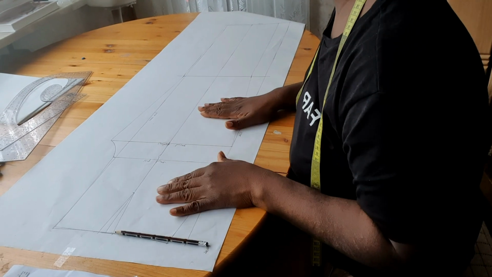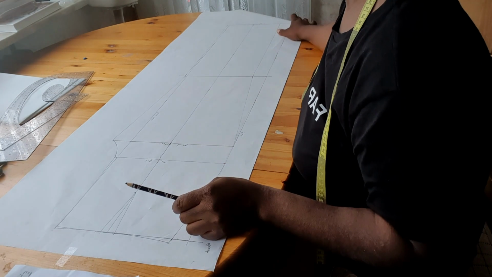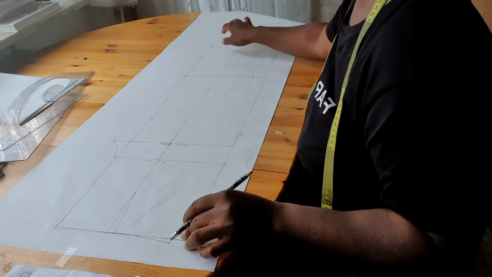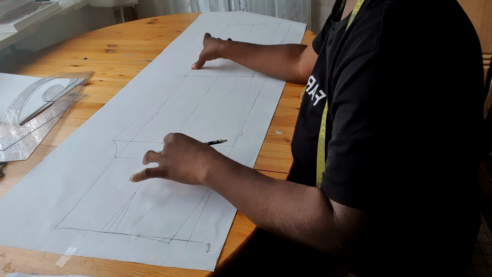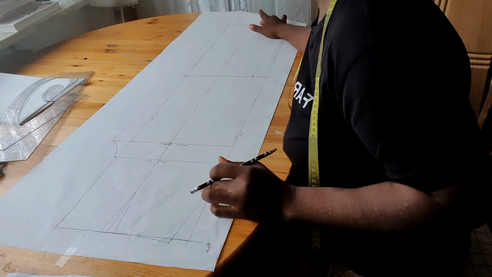So I want to tell you what I actually did. So this is the length of the skirt. Sorry, this is the length of the trouser. This is the inner seam. This is the waist, the hip line, the crotch line, the knee line, and the hem, which is also the bottom.